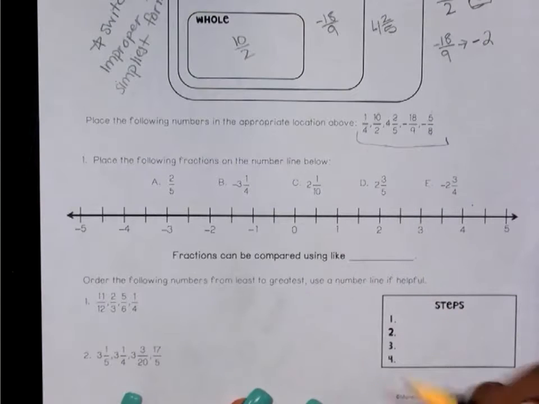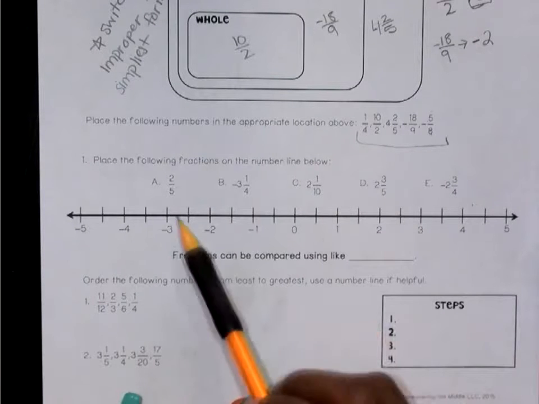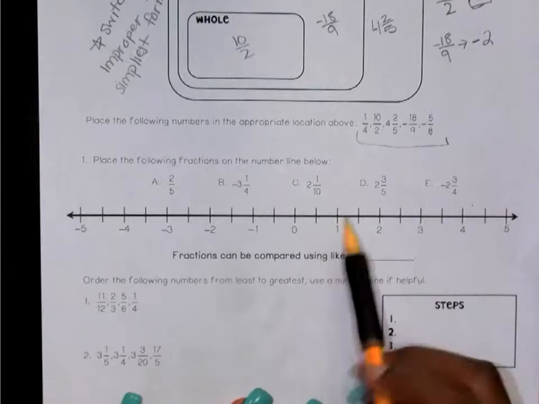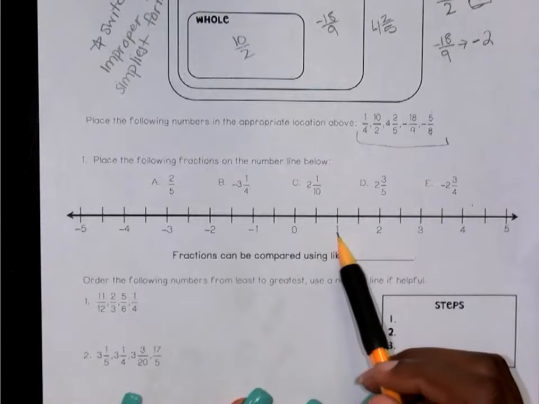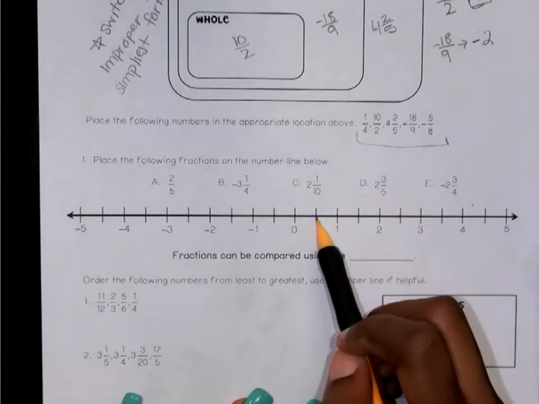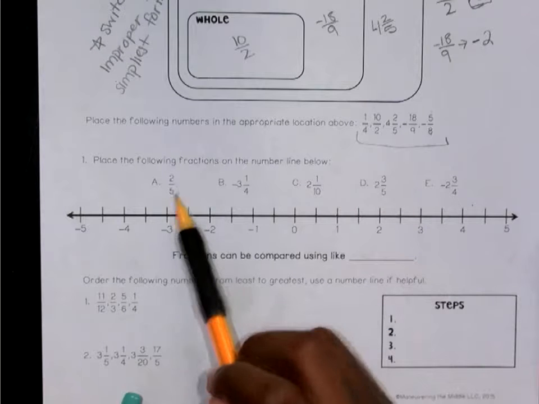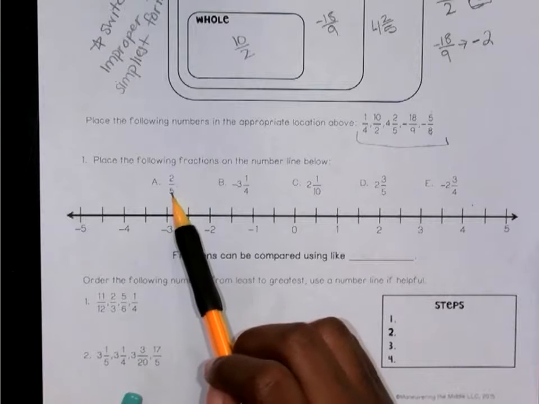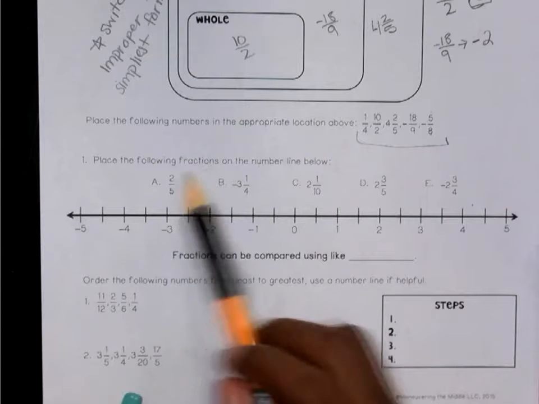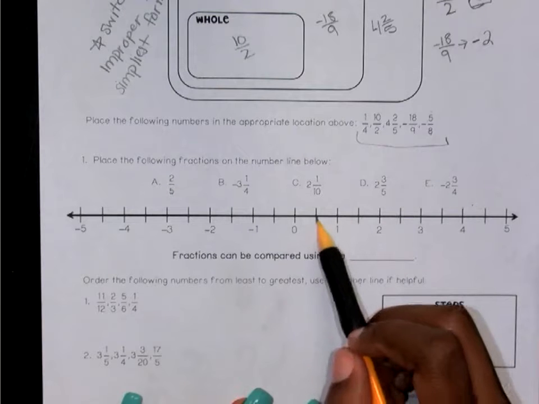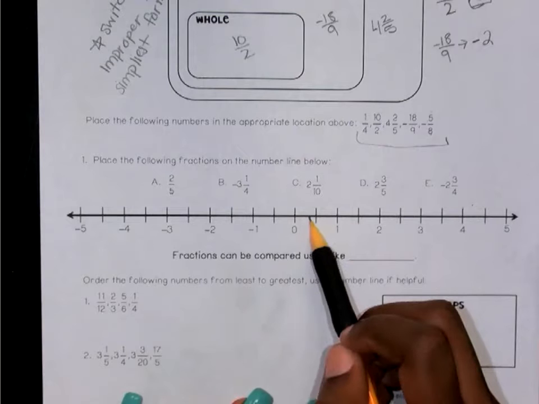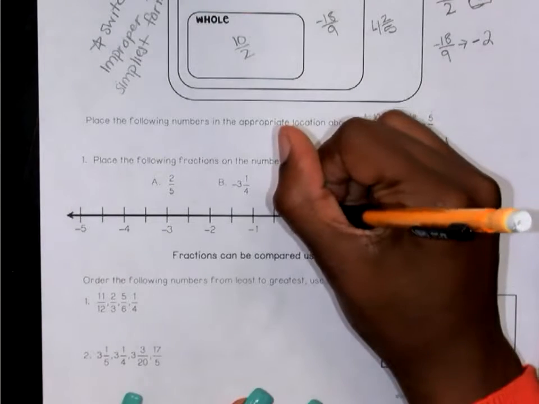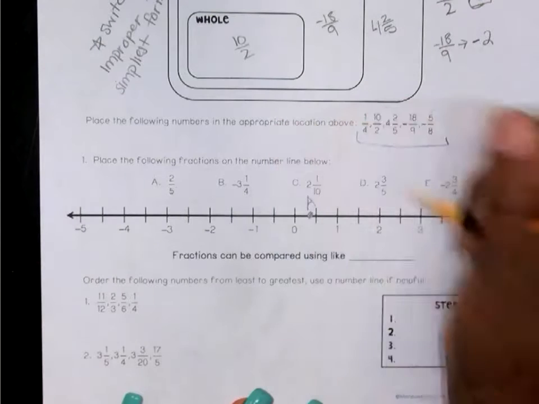But we're going to do our best to plot these in the correct spot. So we have 2/5, right? I can go ahead and see that that's not a whole number. So I know that it's going to be between 0 and 1. Now, we're thinking, could it be halfway? Now you have to think about, what is half of 5? Half of 5 is actually 2.5. So it wouldn't be necessarily at the half mark. It will probably be a little bit before that mark right here. And I'm going to label that A. Okay?